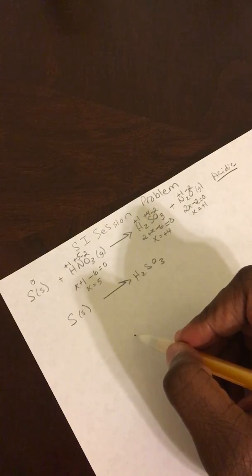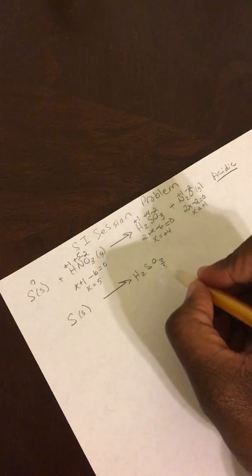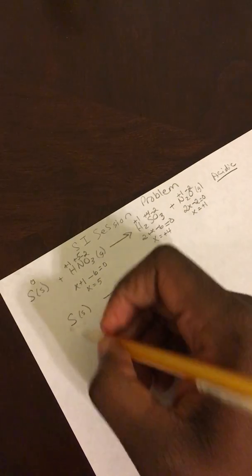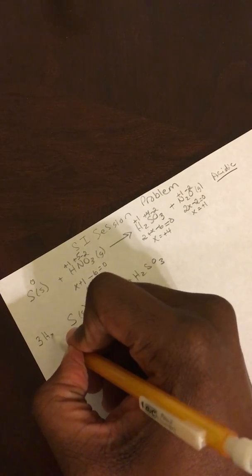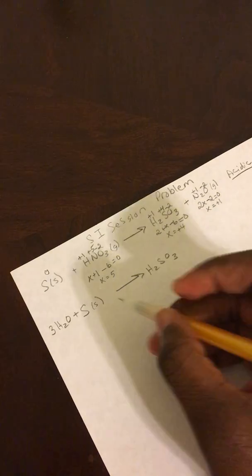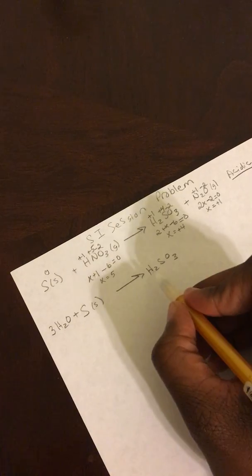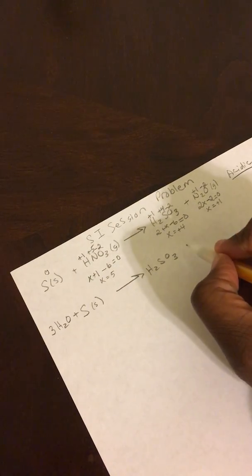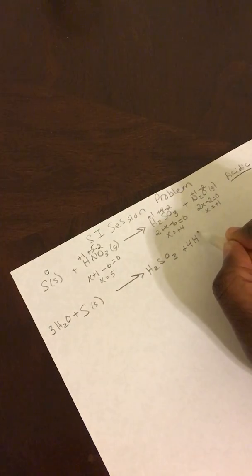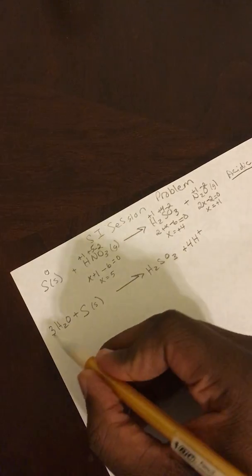Now I'm going to balance all the oxygens. Because we have 3 oxygens on the right side, I'm going to balance the oxygens on the left side by adding 3 waters. So 3 H2O on the left side. And now that I've balanced the oxygens, we balance the hydrogens. We have 6 hydrogens on this side, 2 on this side. So we're going to balance the hydrogens by adding 4 H plus on this side. So now we have 6 hydrogens on this side and 6 on this side. All right. So we've balanced the oxygens and the hydrogens.